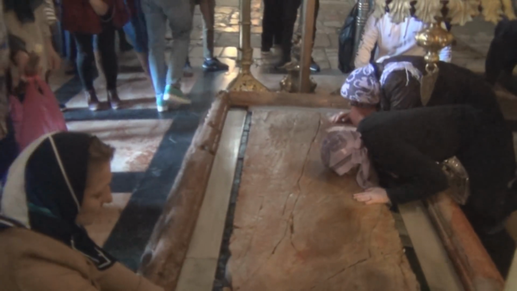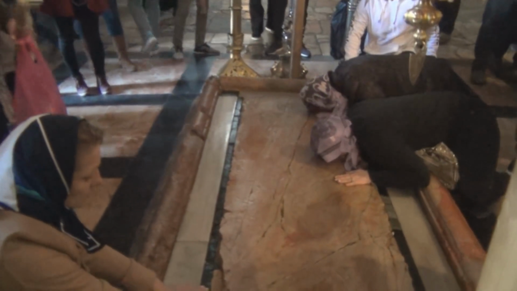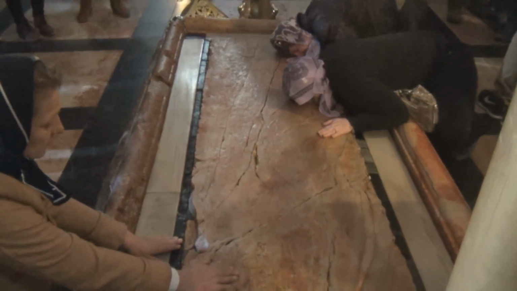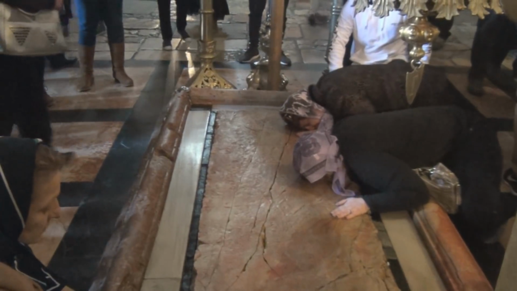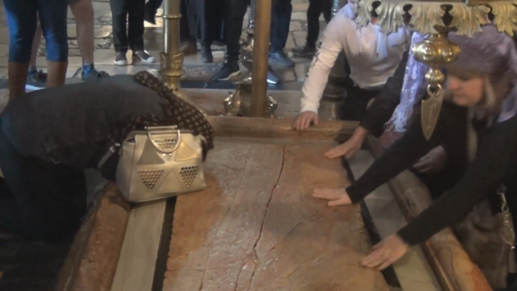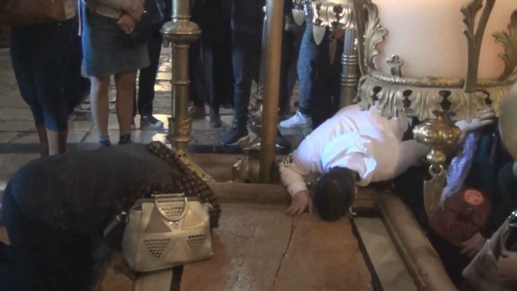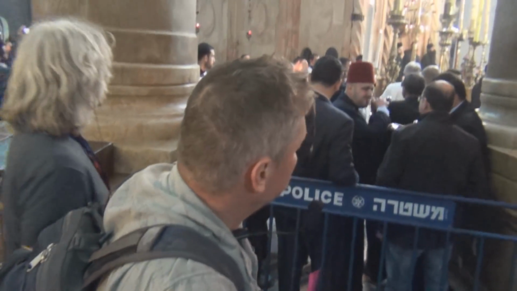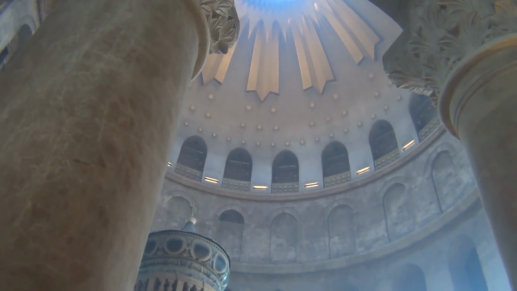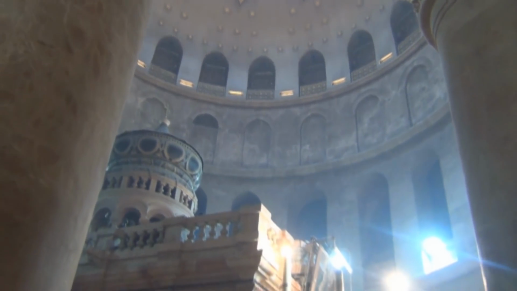You can even tell, just look at the rock. Does it look authentic, or does it look like it was brought in from somewhere else? And it has nothing to do with the tomb or anything like that. They believe that that's where Jesus' body was laid as they left, and this structure that you see here was built around it to protect what is left.